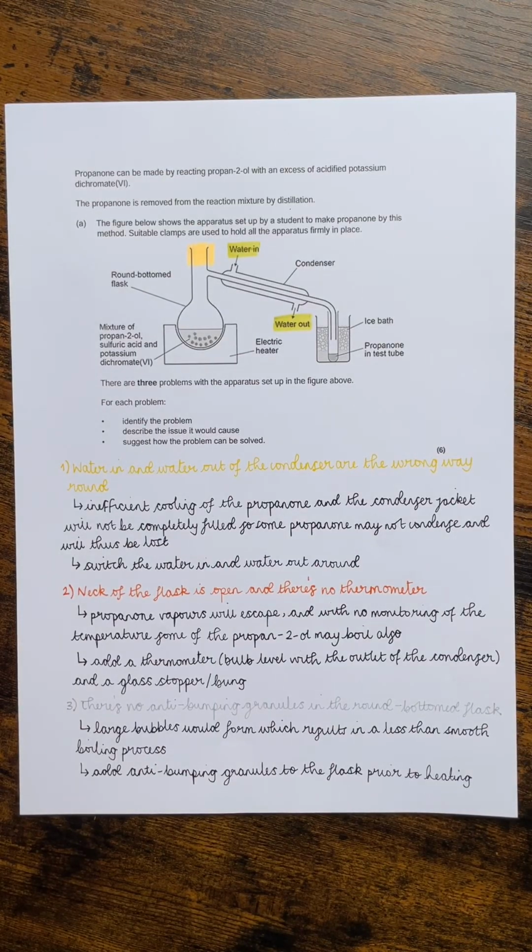So just to show you how I've laid it out, I've identified each problem separately. And then underneath what the problem is, I have written the issue that would be caused, and then I've suggested how the problem can be solved. So if I was an examiner looking at an answer like this, it would be really easy for me to see everything that the student's written.